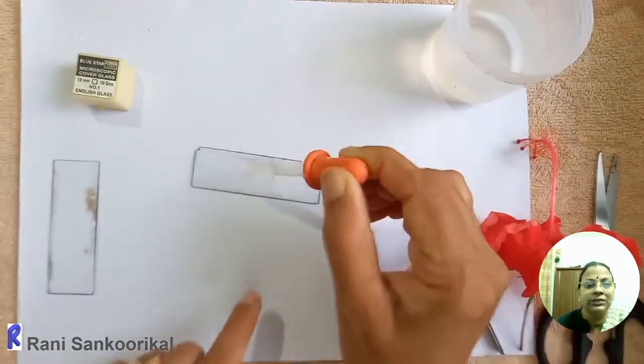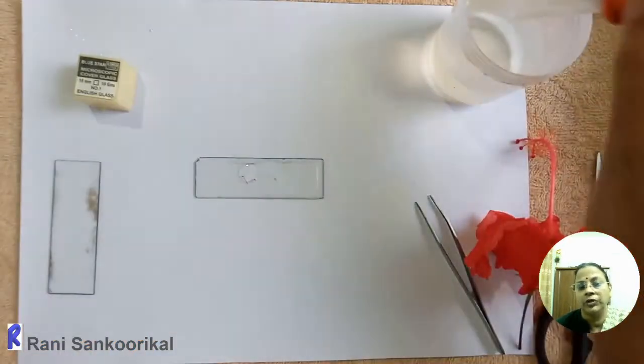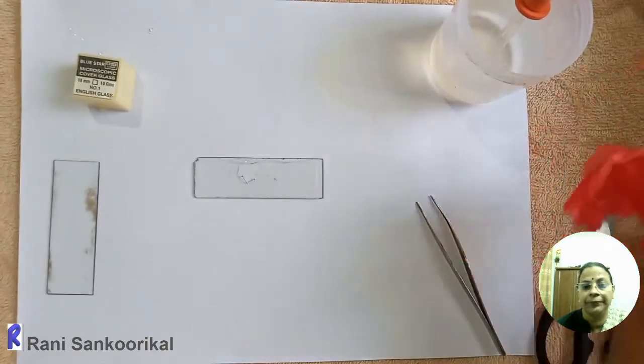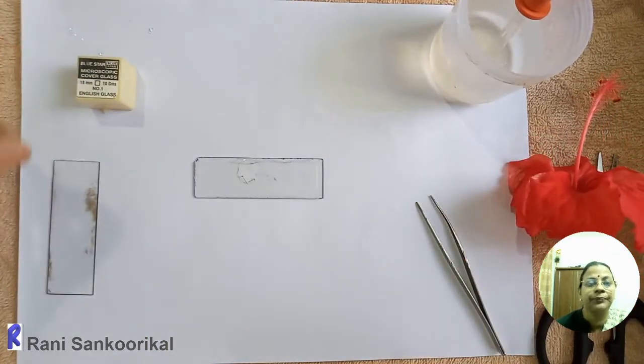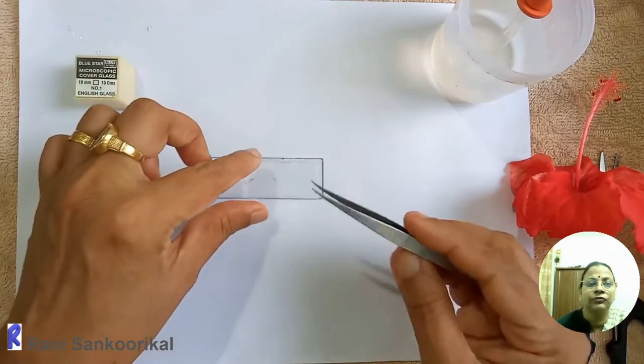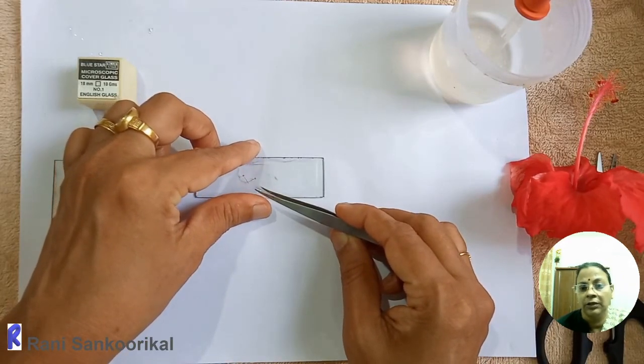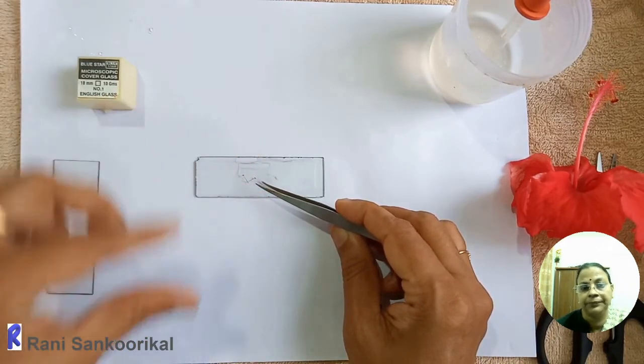So you can press it gently on the anther and pour 1 drop of sugar solution, which we have already prepared. Then take the cover slip with the help of needle or forceps. We can place it on top of the pollen grain.